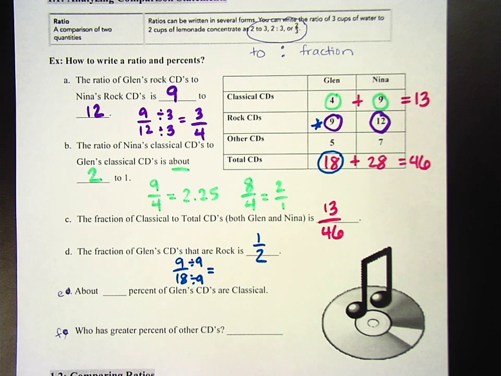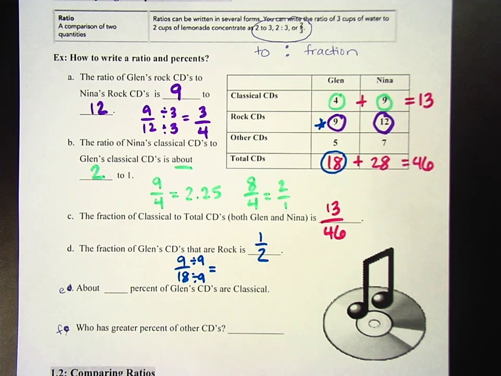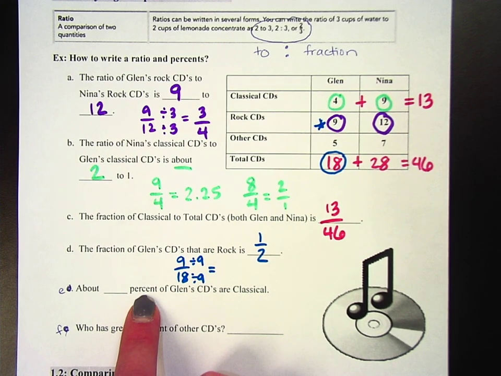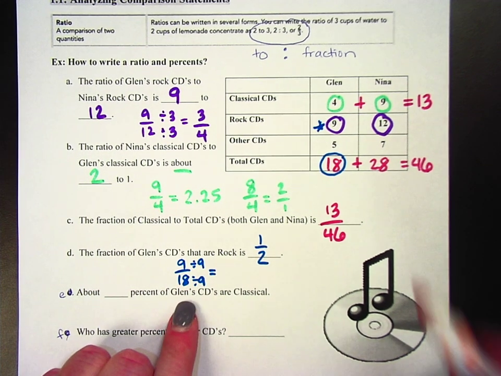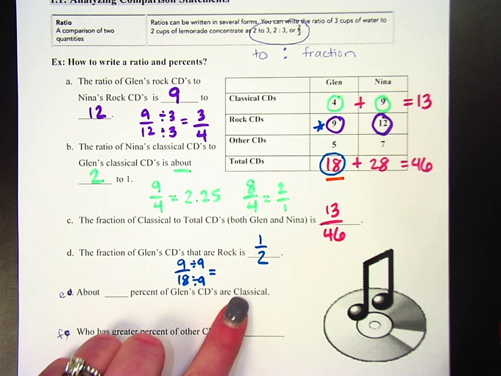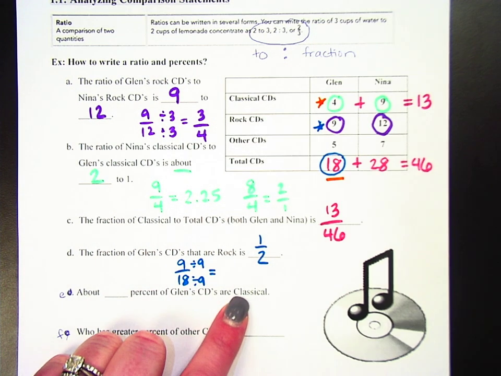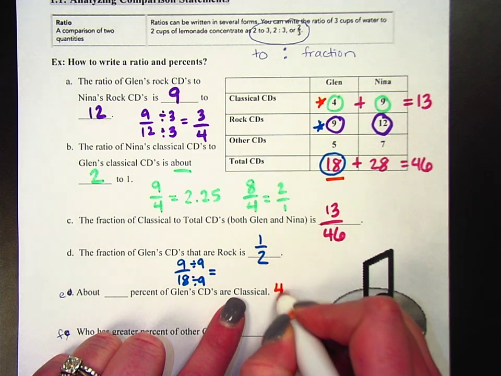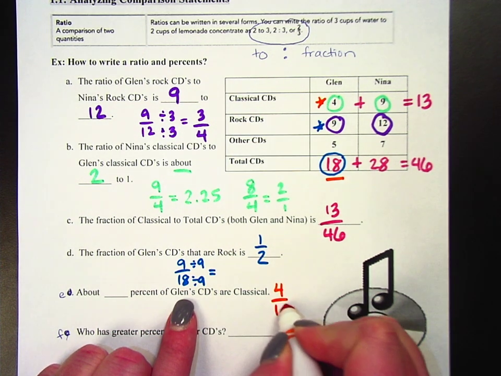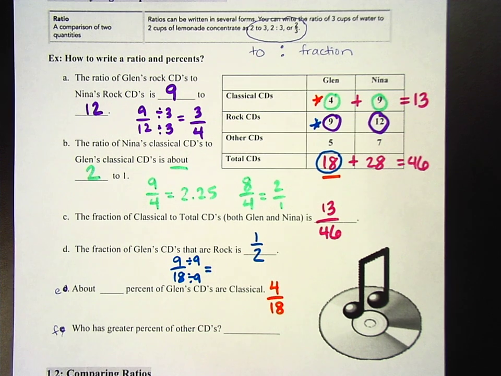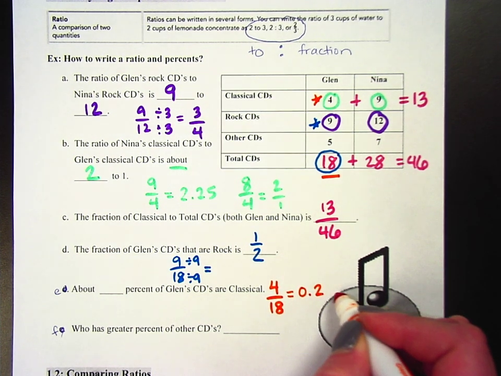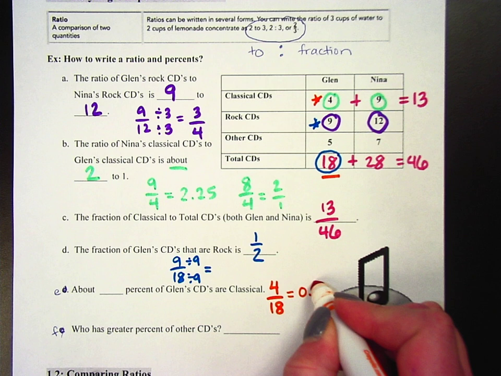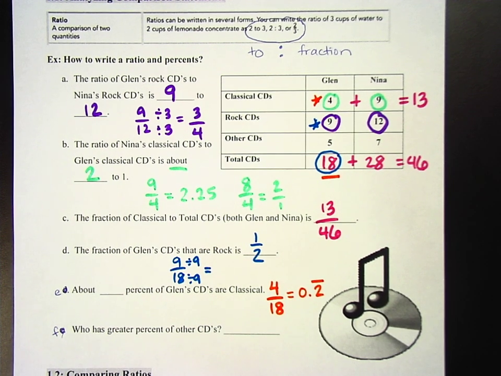The last two we're going to need to change to a decimal. We're going to take a fraction and change it to a decimal in order to find the percent. So Glen's CDs that are classical. First we need Glen's total, which again was 18, and classical, he had 4. So Glen had 4 classical of his total of 18. We're going to do 4 divided by 18. My calculator comes out as 0.222222222, and it keeps going. I only need to write one of them, and I'm going to put the repeating mark.